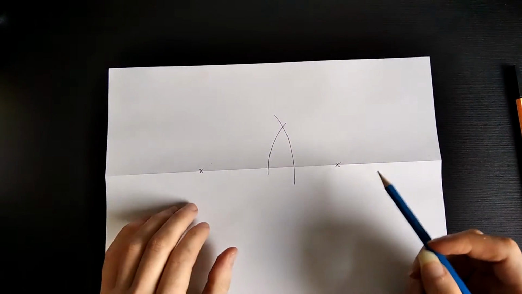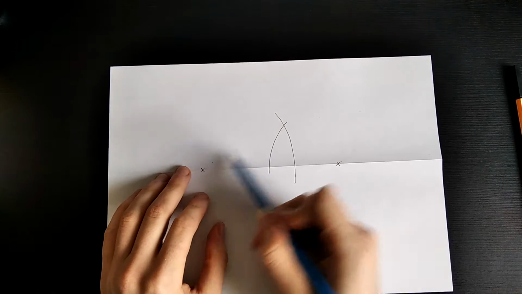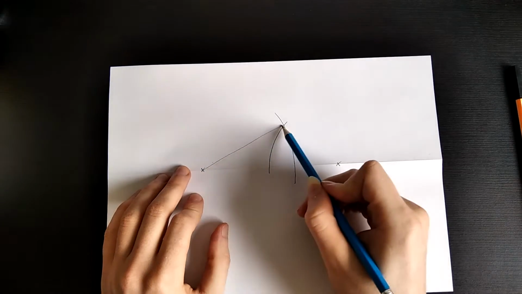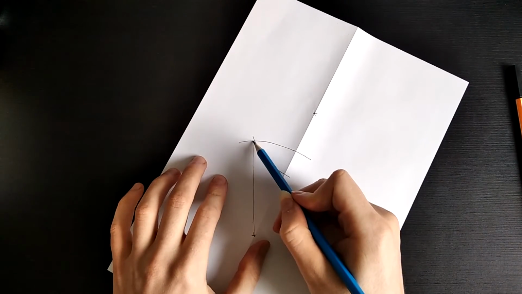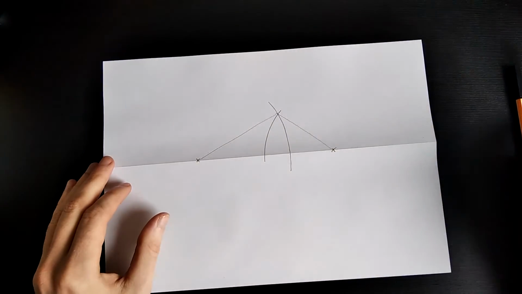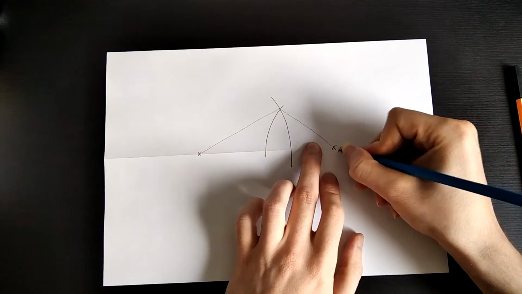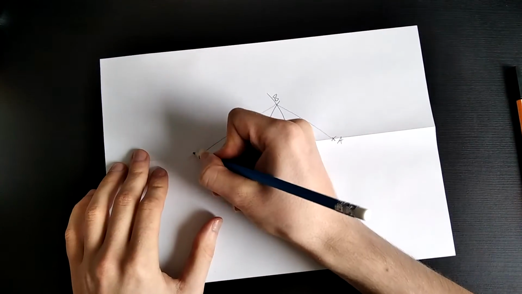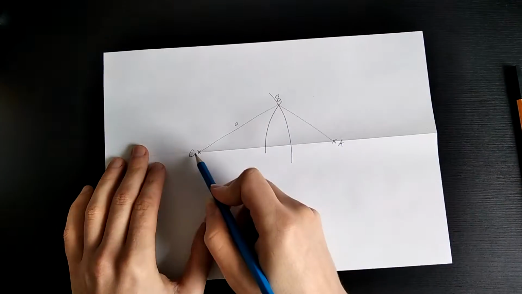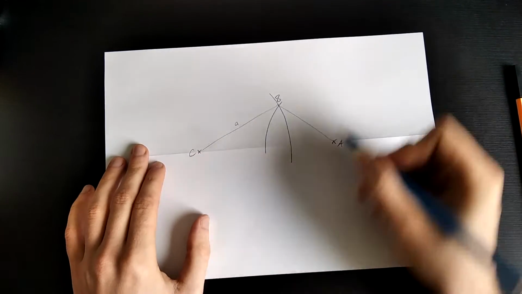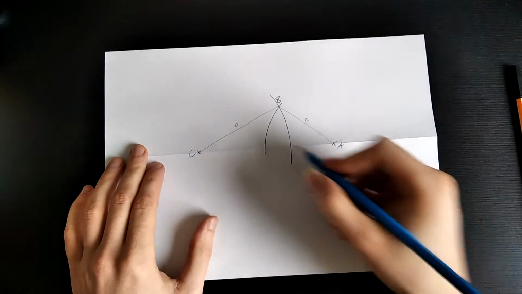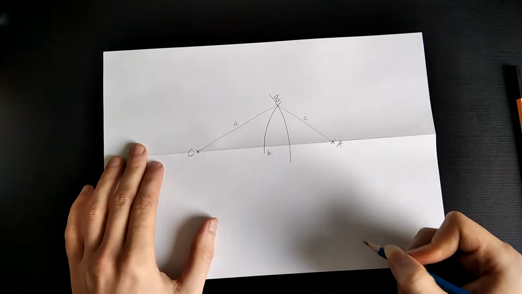Well, let's imagine a triangle between these 3 points. Let's see if I can draw a straight line, almost. There we go. And now let's name these points. By mathematical convention they'd be named A, B and C from right around. And this would be side A, so the first circle has radius A. And this would be side C, so the second circle has radius C. And this line down here would be B. Okay.